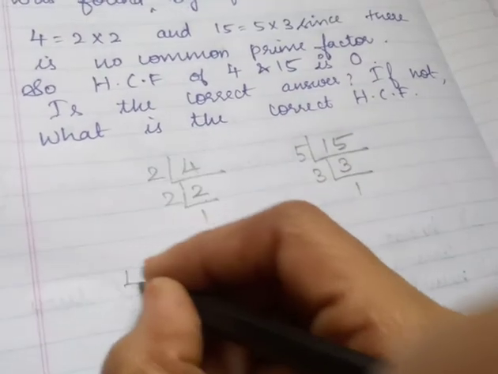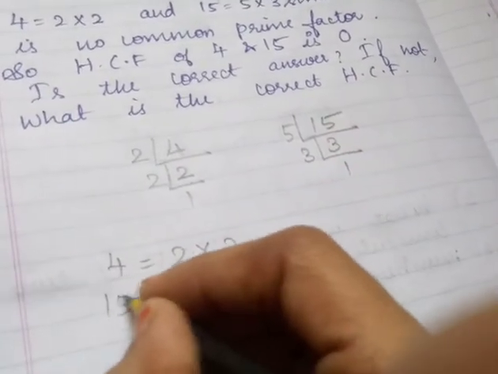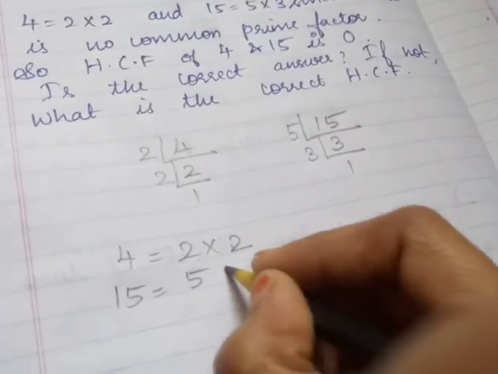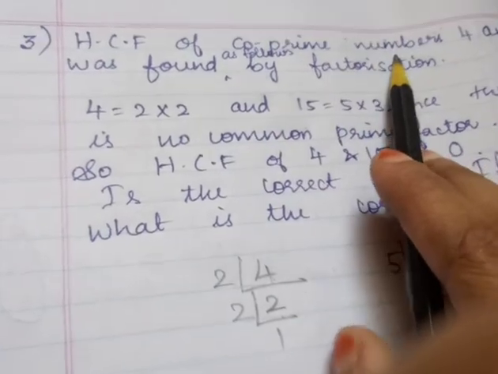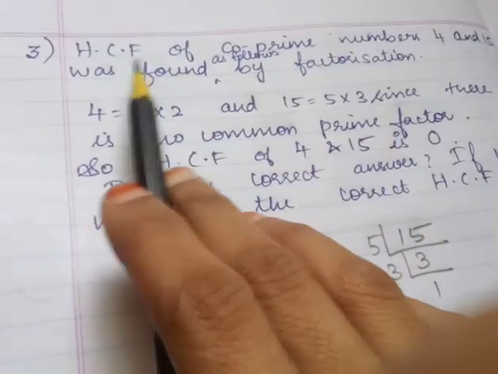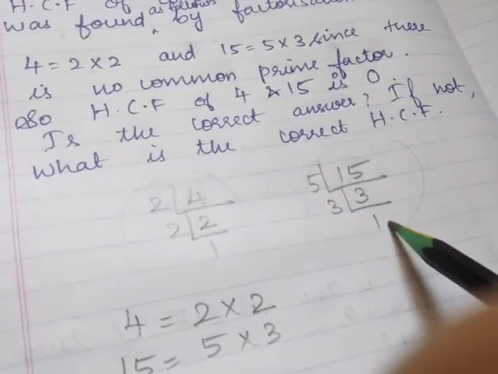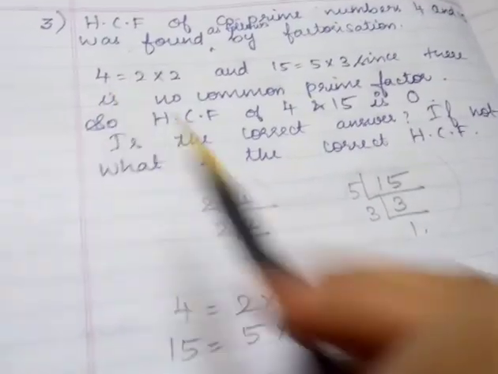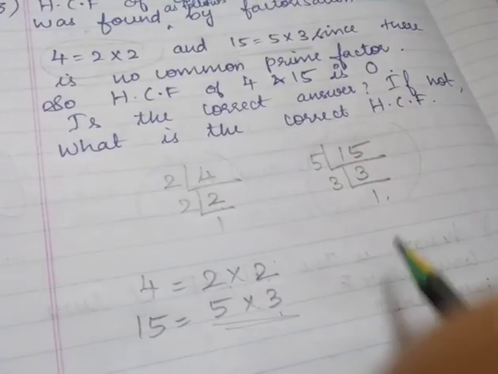So what are the factors of 4? 2 into 2. What are the factors of 15? Prime factorization of 15: 5 3s are 15. The HCF of two co-prime numbers 4 and 15 was found as follows by factorization. We have done the factorization and found the HCF. 4 is equal to 2 into 2, as they have given. 15 is equal to 5 into 3.